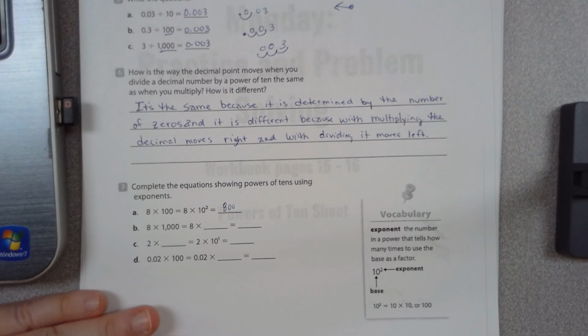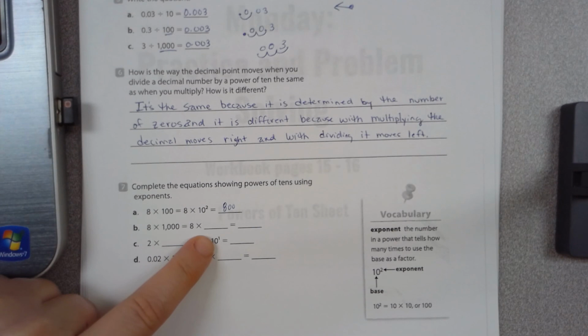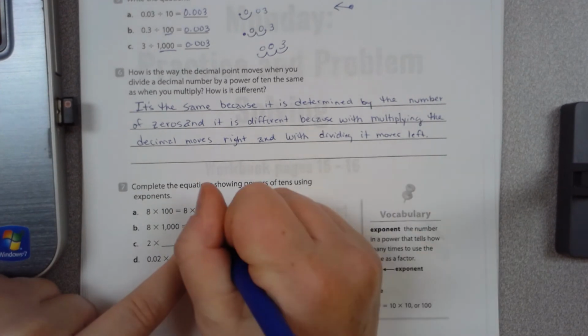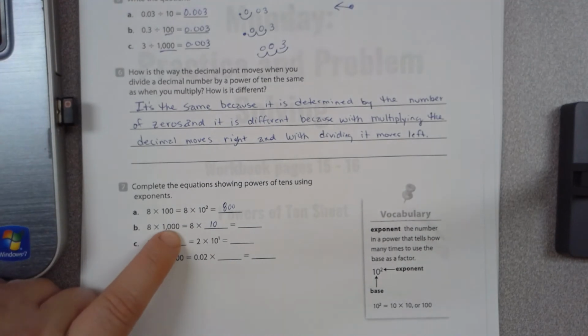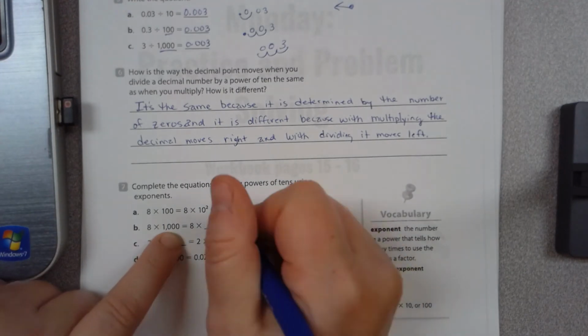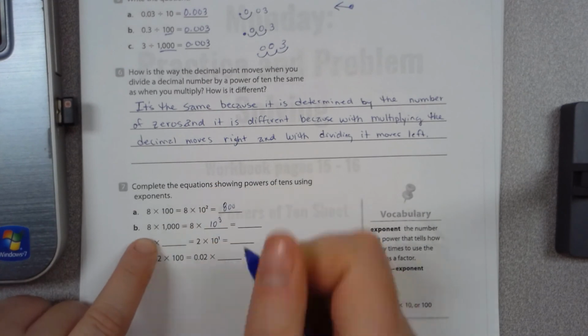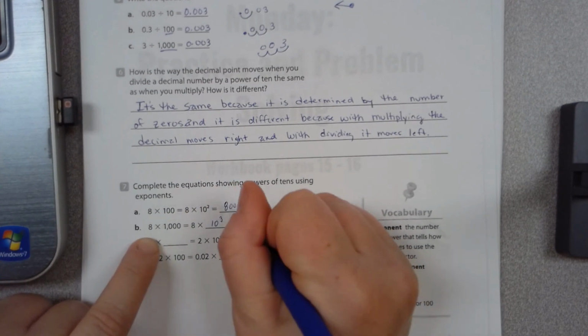Okay, let's go ahead and follow this. I have 8 times 1,000 is equal to 8 times 10 to what? Well, I know I'm going to have 10 here because I'm dealing with powers of 10. I'm going to count my number of zeros. 1, 2, 3, so it's 3. So what is 8 times 1,000? 8,000.